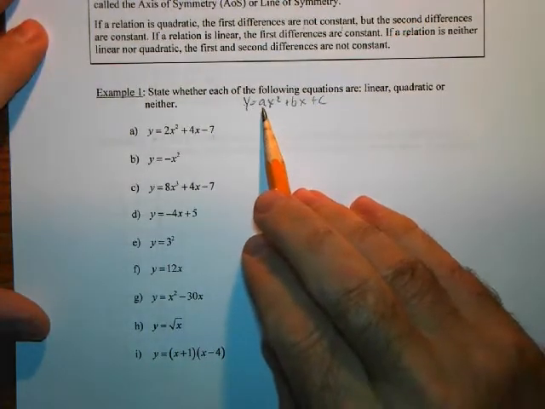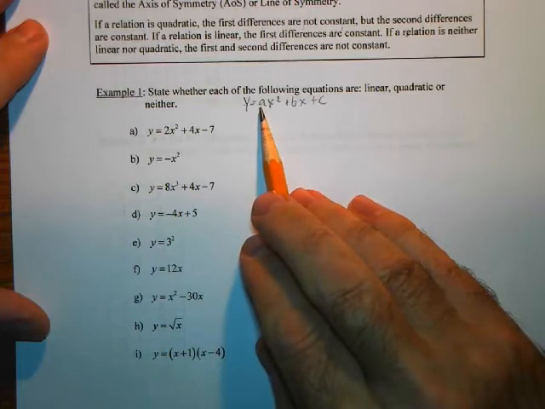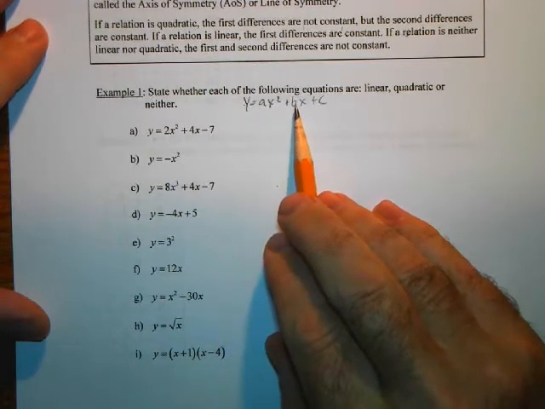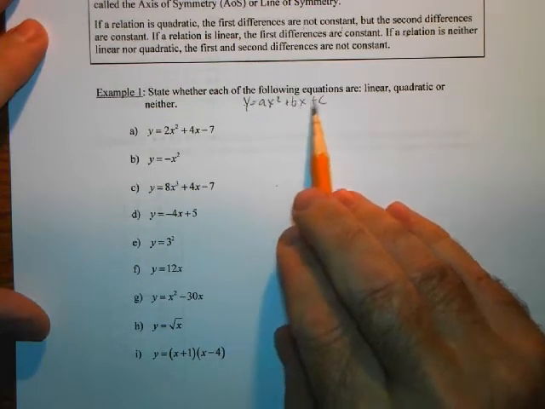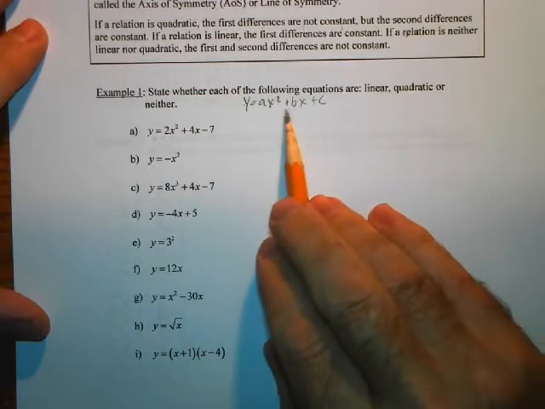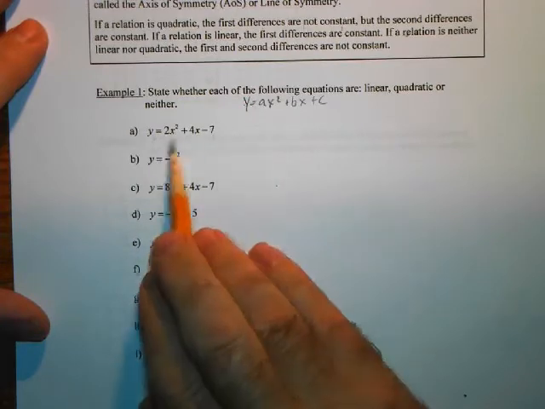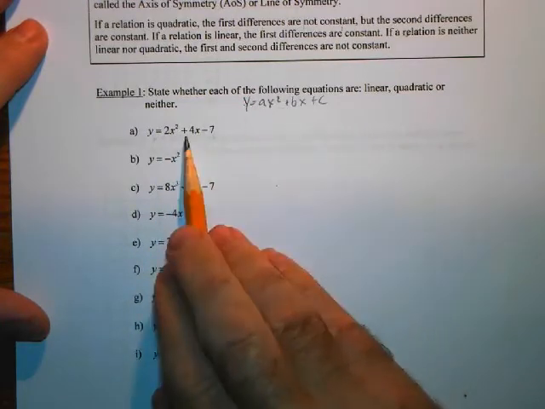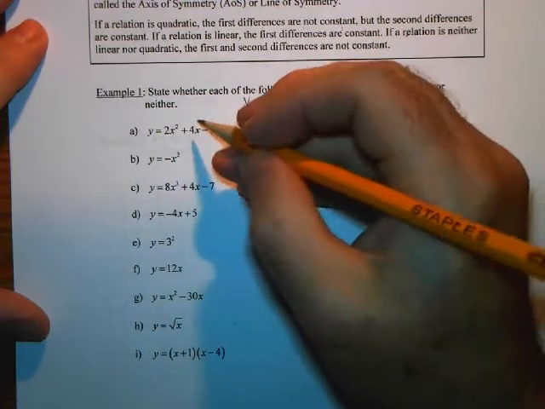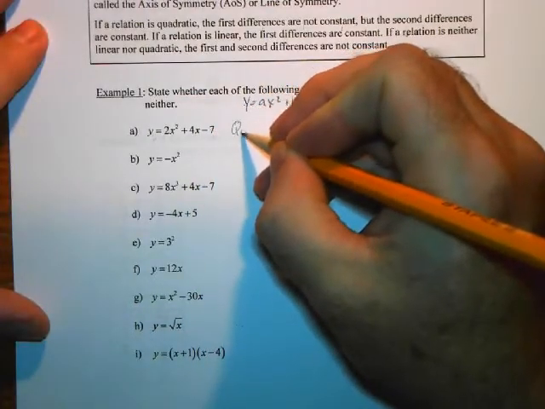Remember, a has to be a real number, like an integer, fraction, or decimal. But b can be anything, including 0. So we may or may not see these terms in the equation. But this matches up pretty close, because here the a is 2, the b is 4, and the c is negative 7. So this is definitely quadratic.